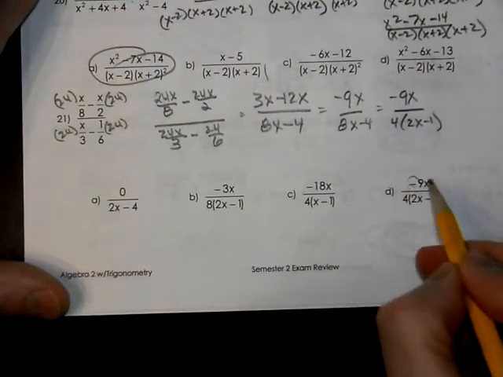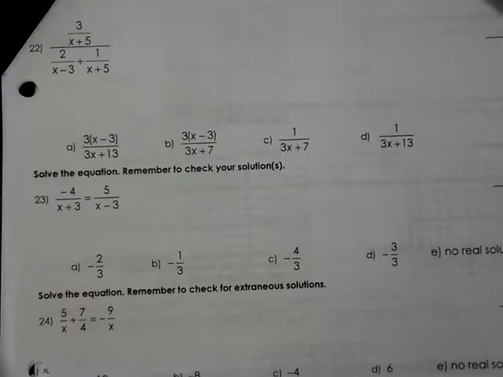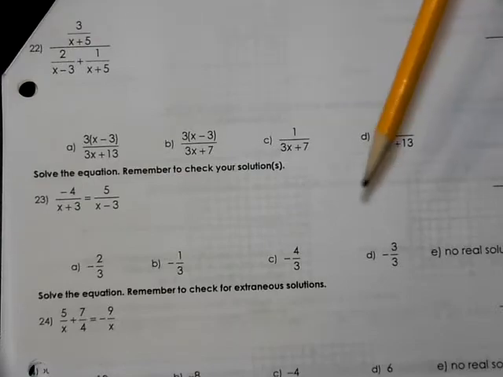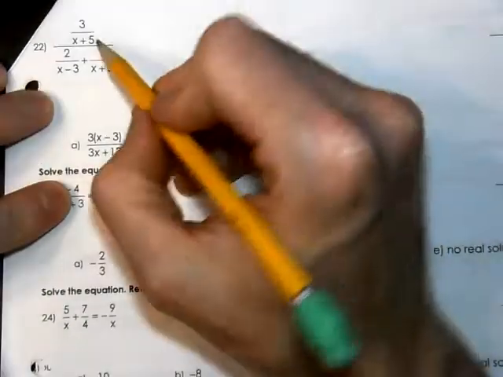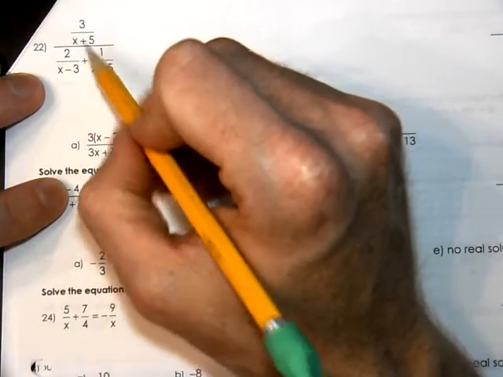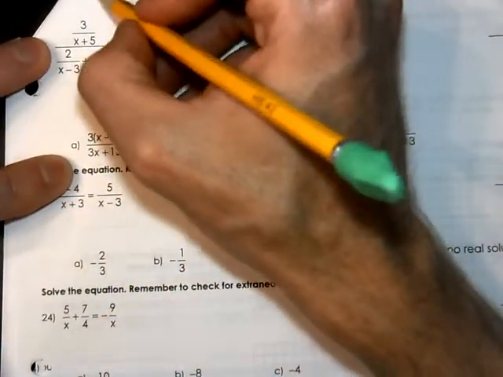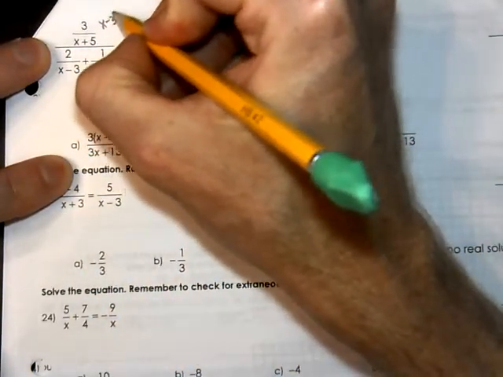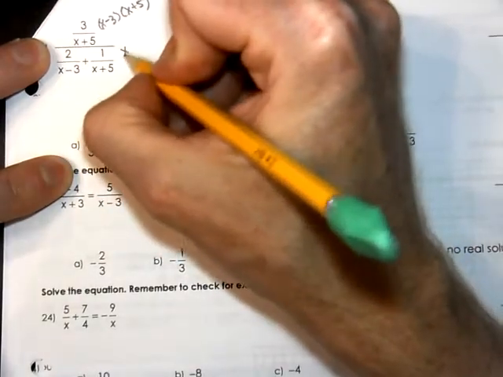And now that matches much better. This is our final page of Chapter 8, starting with number 22. Just like we did on the other problem, we can look for a common denominator. A common denominator is going to be x plus 5, x minus 3. So I could come over here and multiply by the common denominator to that fraction.